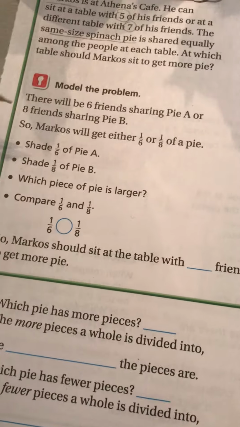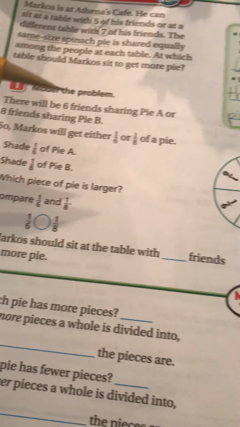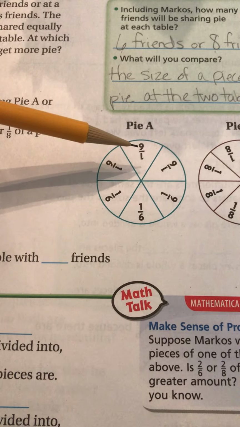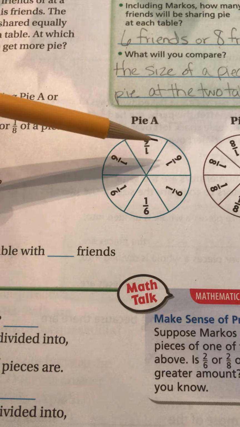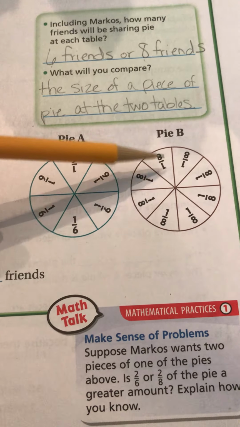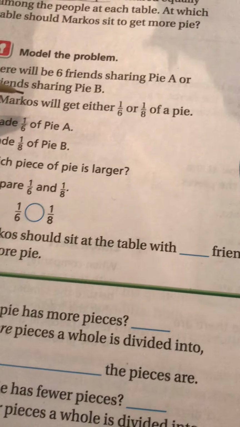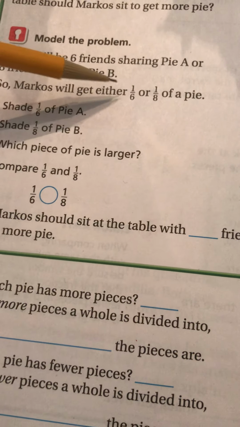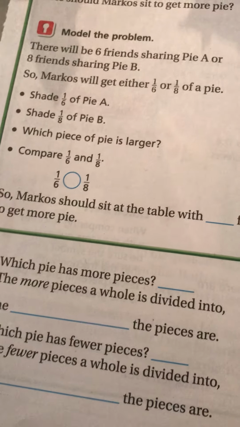All right. There will be 6 friends sharing pie A, and that's why we have 6 as our denominator because it's cut up 6 times. Over here we have 8 as our denominator because we have it cut up 8 times, equal pieces. So Marcos will get either 1/6 or 1/8 of a pie.